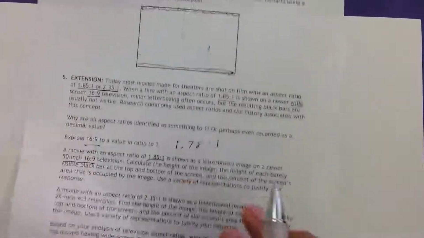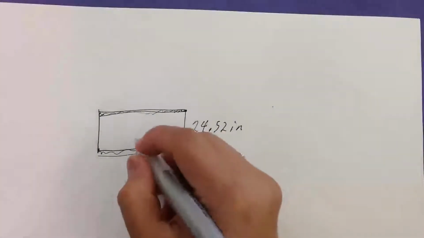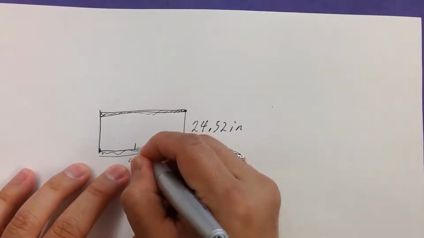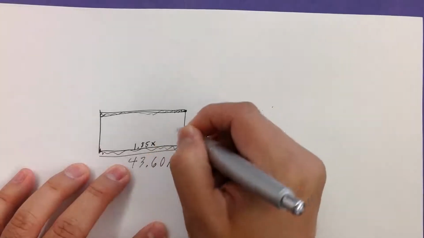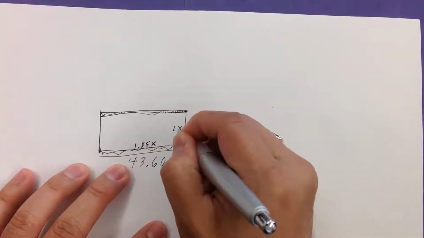You set up the aspect ratio. So this right here represents 1.85 times x, and then 1 times x.